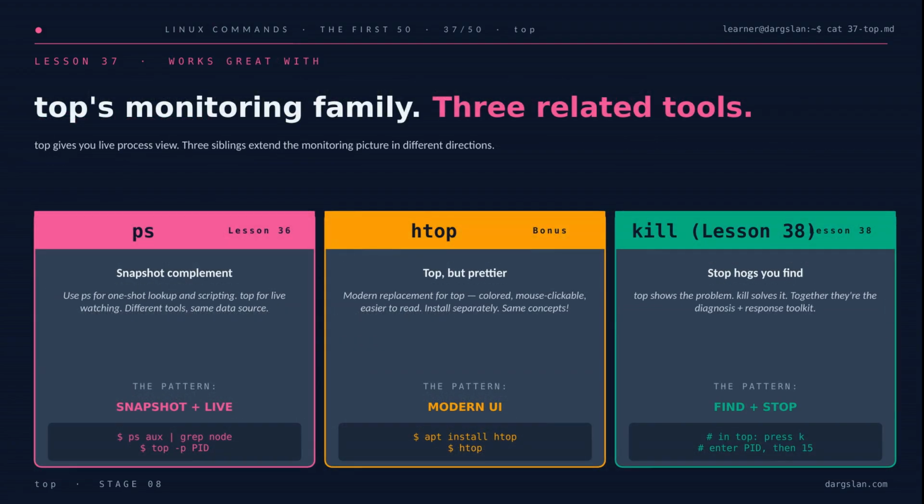Now let's place htop inside its family. Think of it alongside 3 siblings. ps, which you already met in Lesson 36. That's your snapshot, perfect for scripting or piping into grep, while htop handles the live watching. Then there's btop, a bonus tool worth installing. Same concepts as htop, just colored, mouse-clickable, and easier on the eyes. And coming up next, kill. Because once htop helps you find the runaway process, kill is what actually stops it. Diagnosis plus response working together.